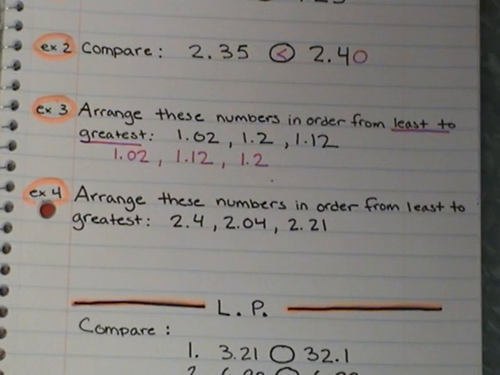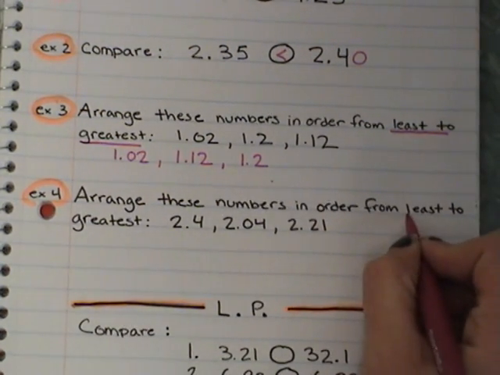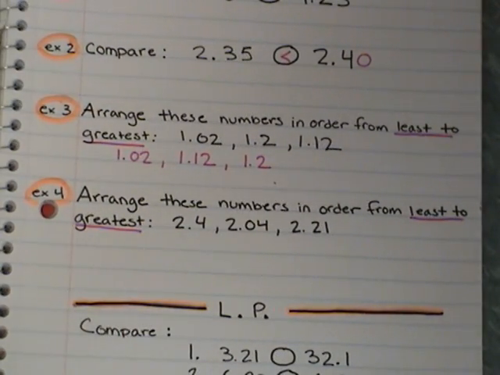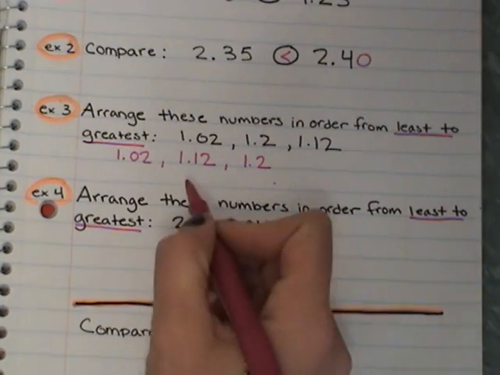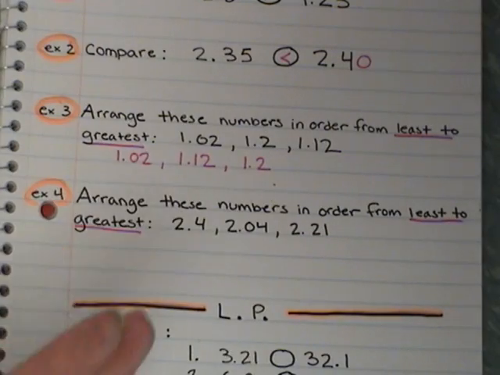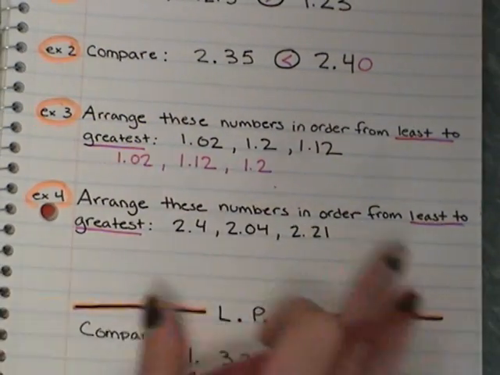All right, arrange these numbers in order from least to greatest. So I'm going to highlight that again, underline it, least to greatest. Okay, so I'm going to look at my numbers. I always check my whole number first because that is really easy to compare, and I know what place they're going to be in. And I have 2, 2, and 2, so they're all about the same. So now we head to the tenths column, the tenths digit, to see which one is bigger or smaller.